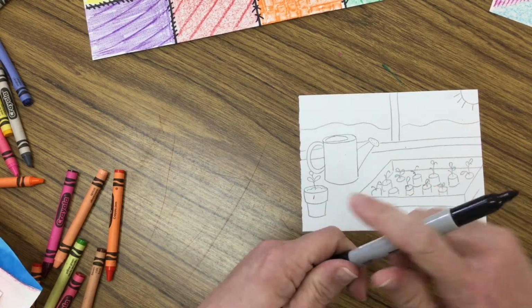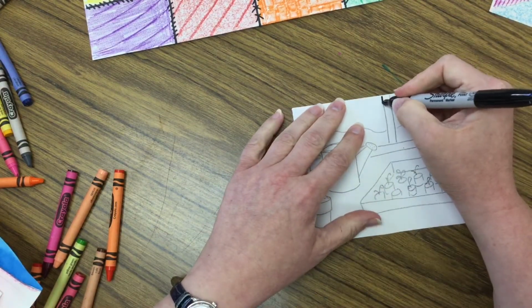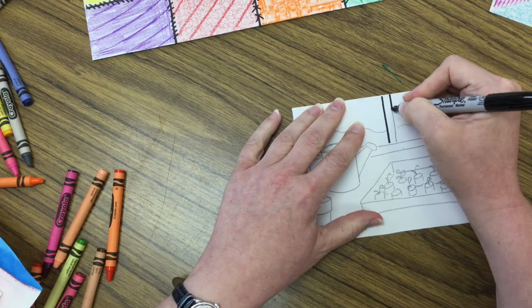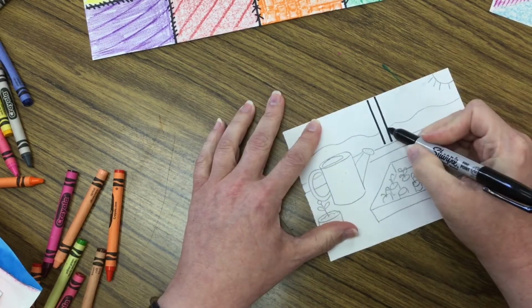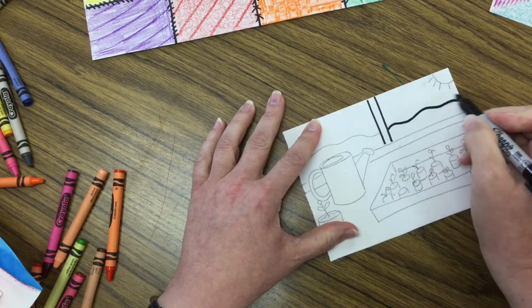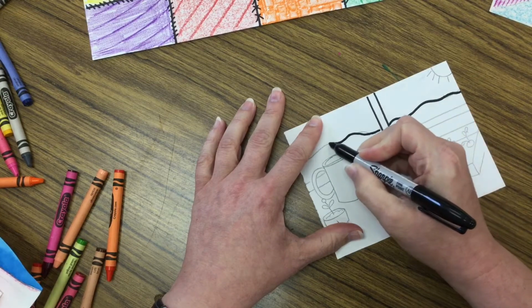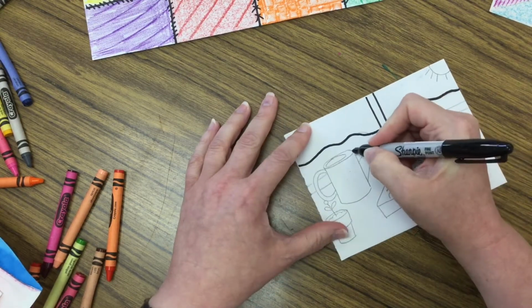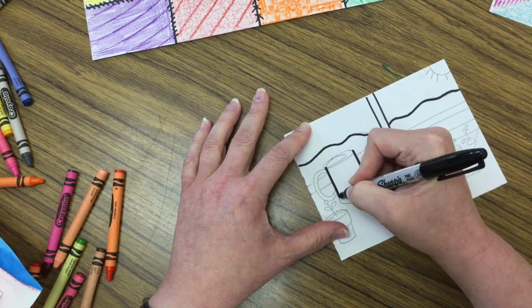Now I'm going to take a marker and outline. You could use really any color. So if you wanted to use lots of different colors to outline, or if you're doing it like me and you just want to use one color to outline, it doesn't even have to be black. It could be any sort of color.